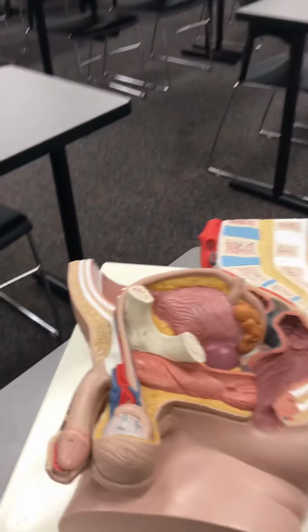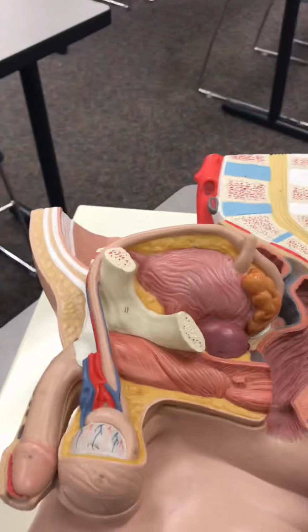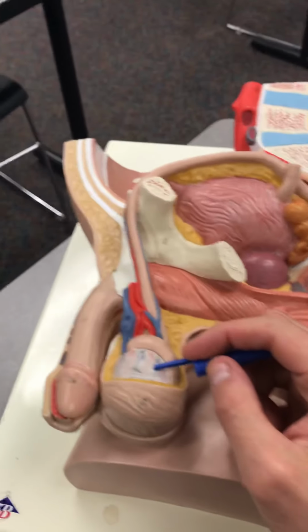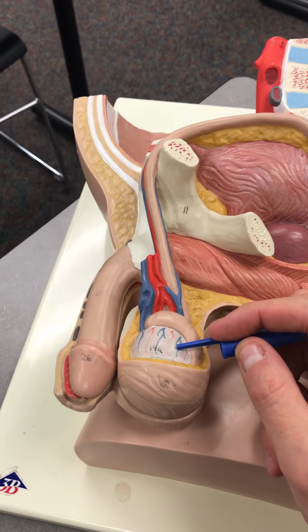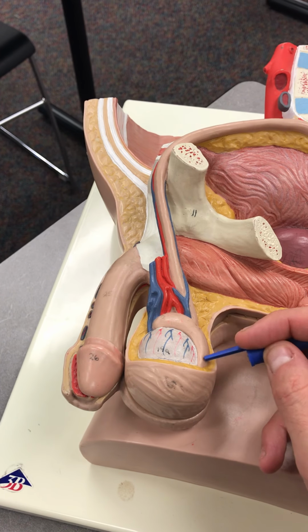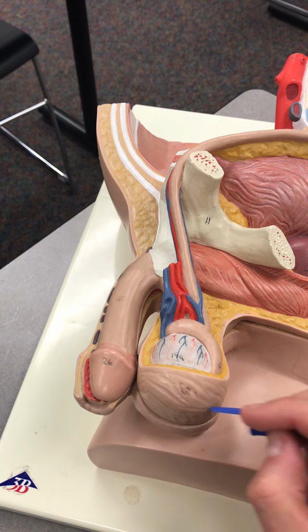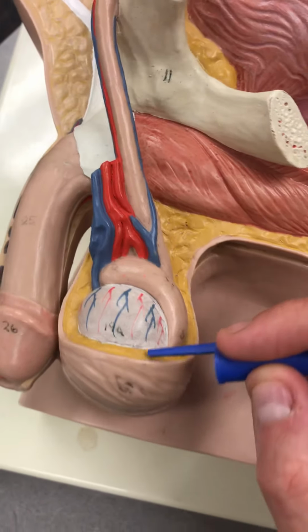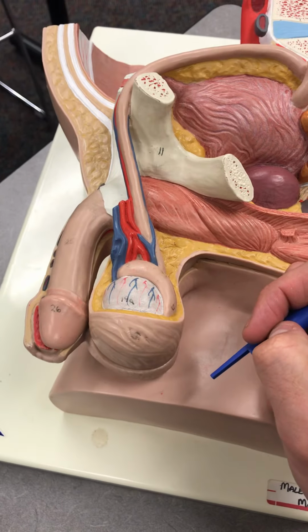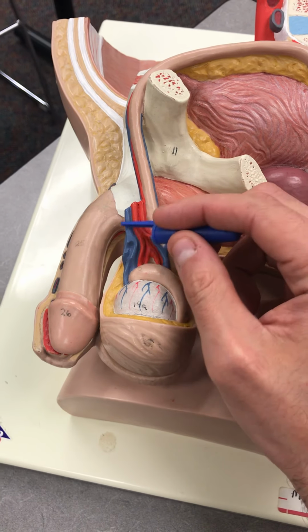Okay, here's the male reproductive system in sagittal view. This is really sort of where the reproductive tract begins. This is the testis. Okay, and this is the epididymis. This skin here is the scrotum. You'll notice that there are wrinkles in this skin. They're caused by a layer of smooth muscle here known as the dartos muscle. Okay, and this represents the spermatic cord.